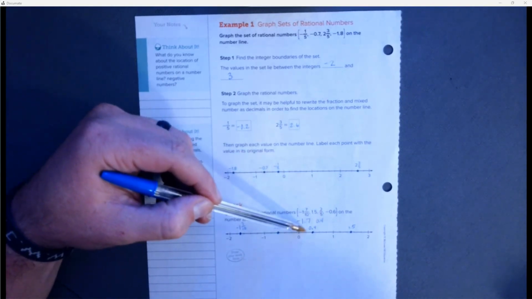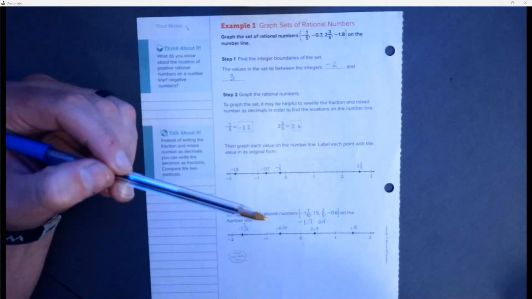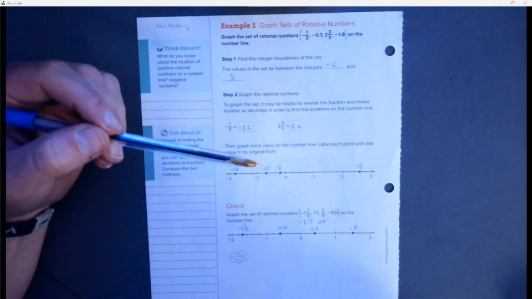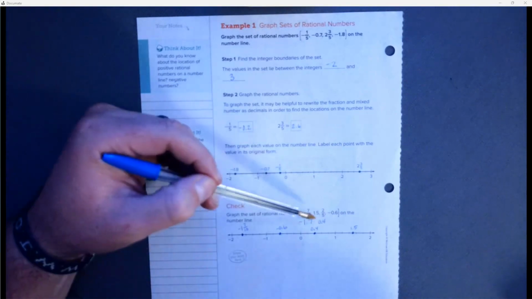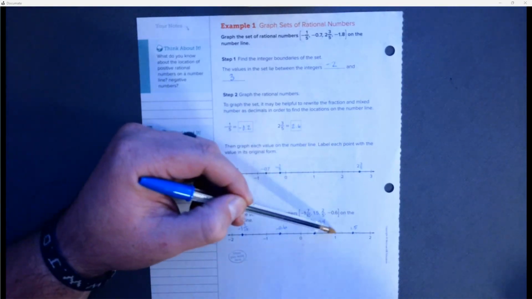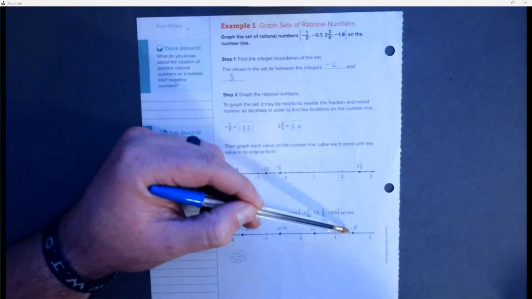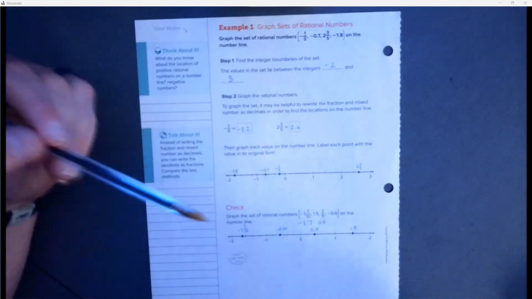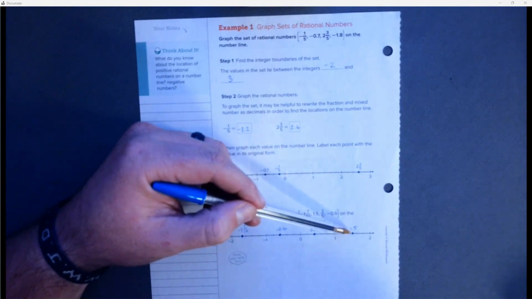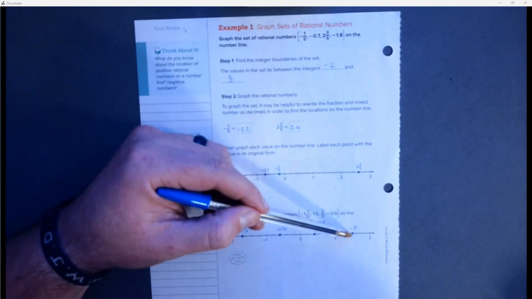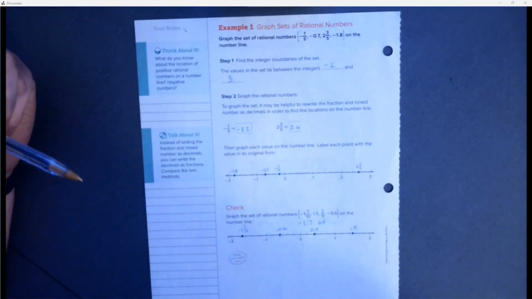So 0.2, 0.4. And then the last number we will graph on this number line is 1.5. So we have positive 1, 1.2, 1.4, 1.6. So between 1.4 and 1.6 will be 1.5.